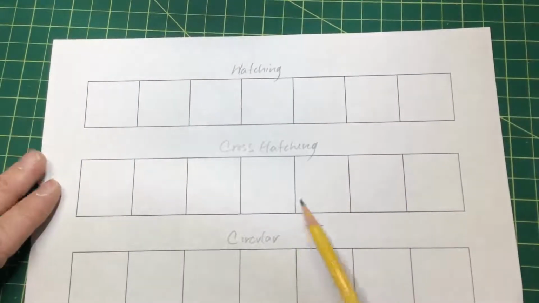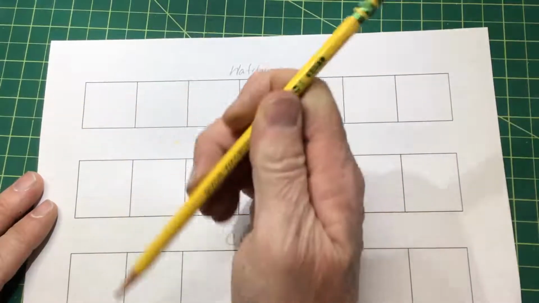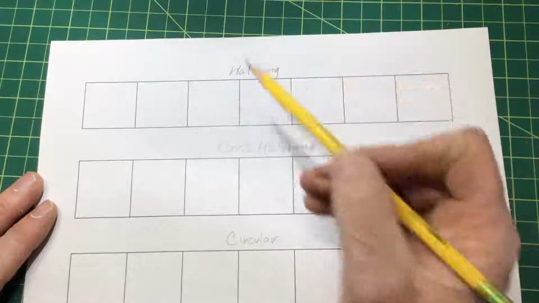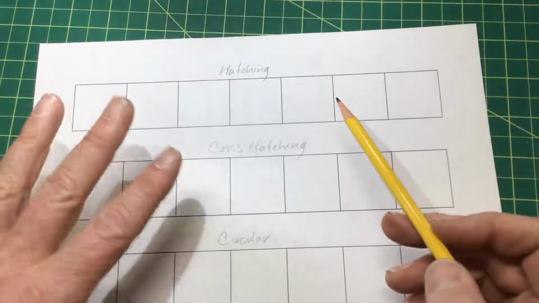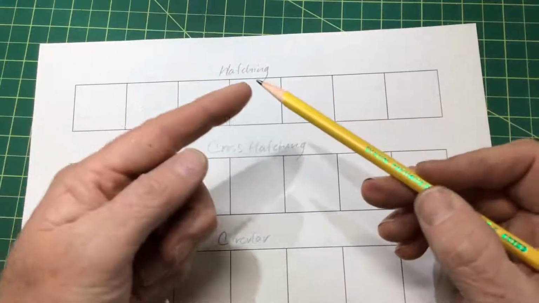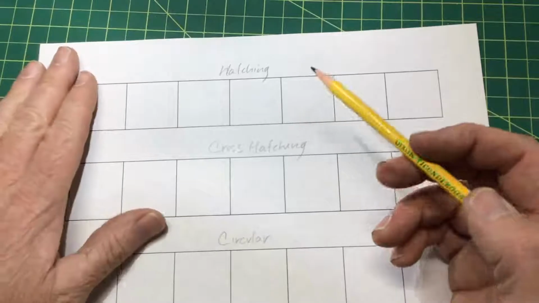Okay, so these two projects, this one and this one, are worth your 20 points for our assignment. Now you notice I have my number 2 pencil. It's a number 2 or an HB. Do you know HB and number 2 are the same thing? They're a fairly medium graphite. So it's not real soft and it's not real hard.